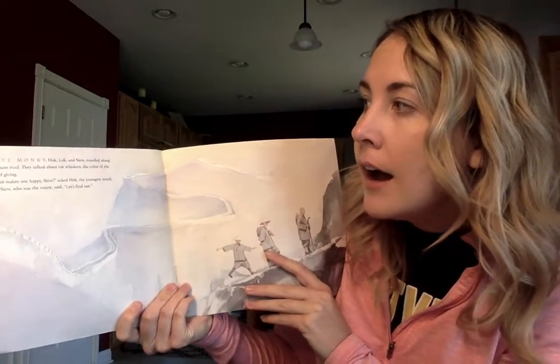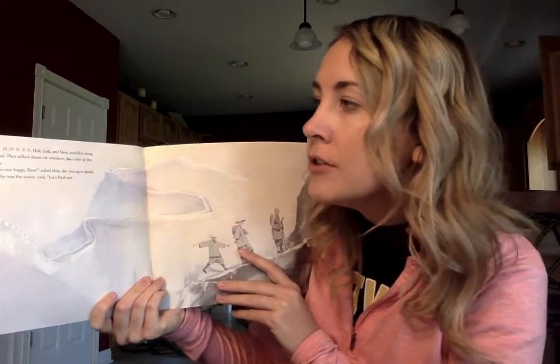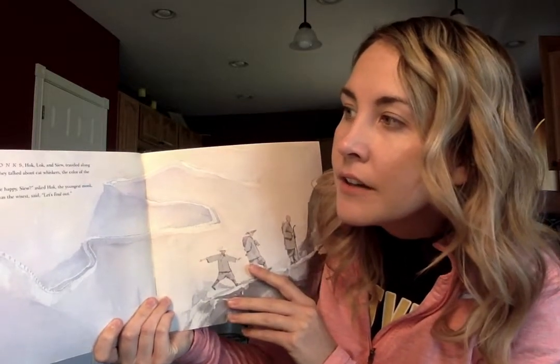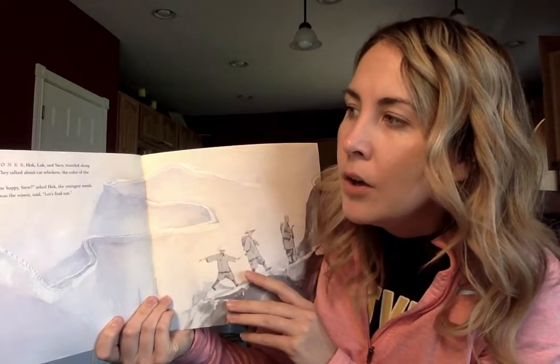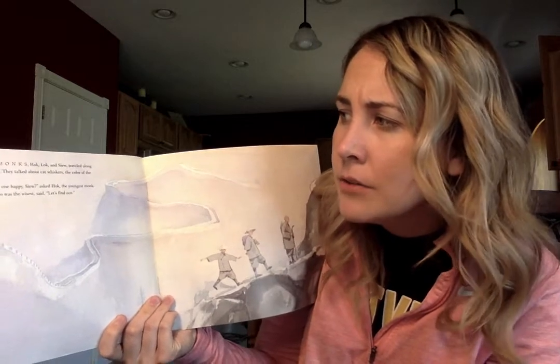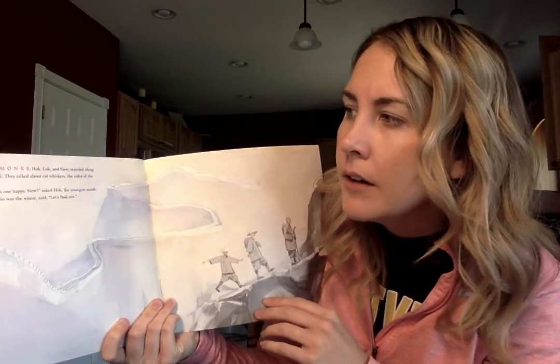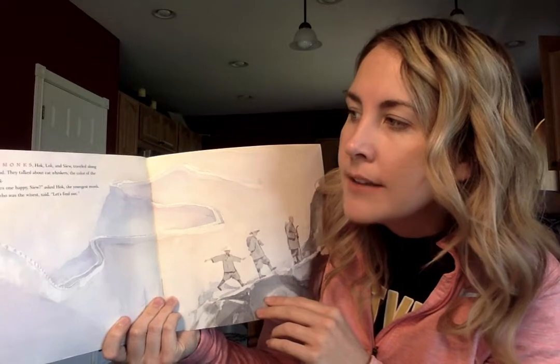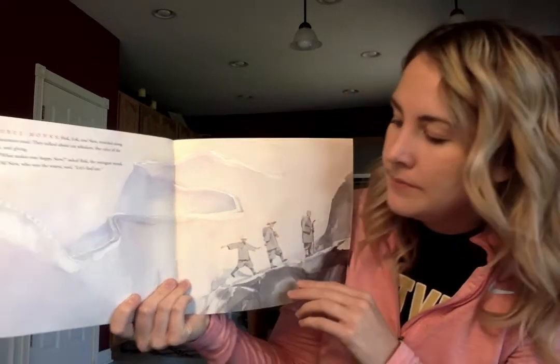Three monks, Hawk, Lock, and Sue, traveled along a mountain road. They talked about cat whiskers, the color of the sun, and giving. "What makes one happy, Sue?" asked Hawk, the youngest monk. Old Sue, who was the wisest, said, "Let's find out."